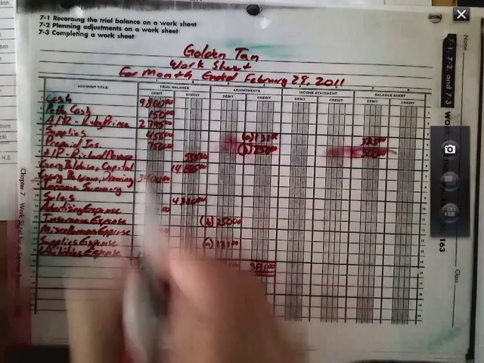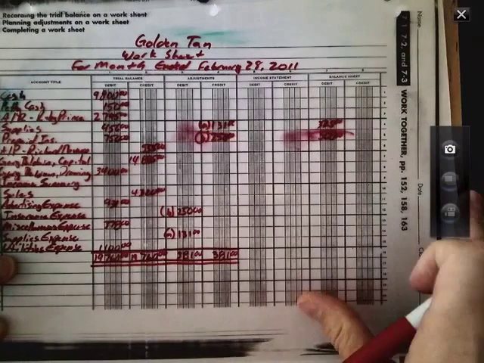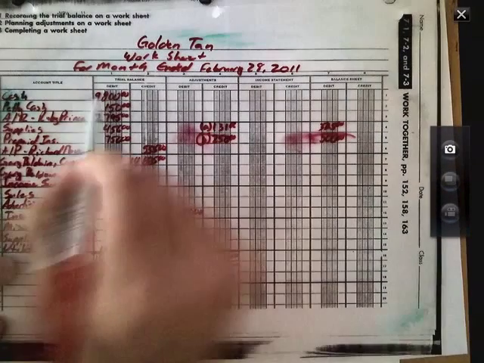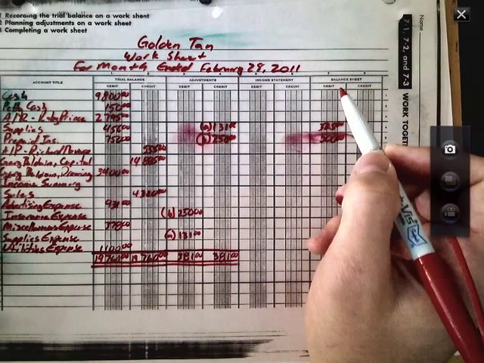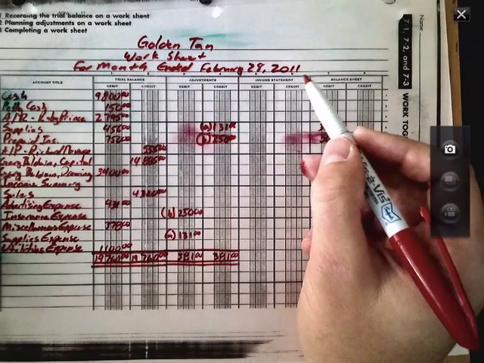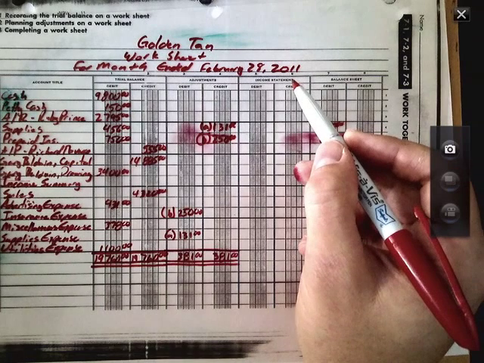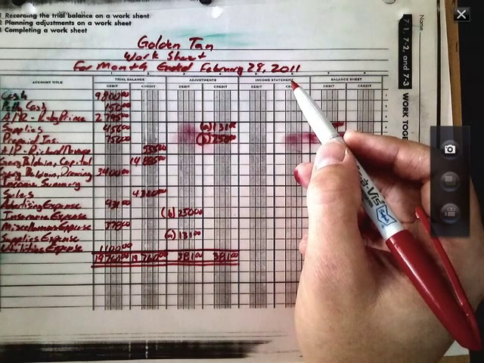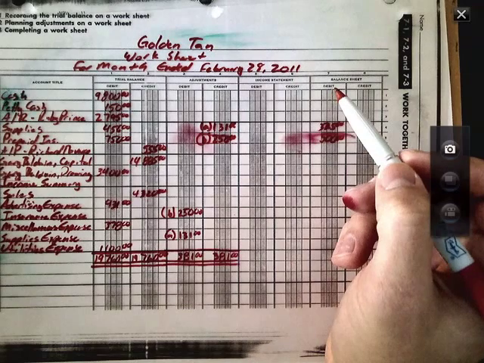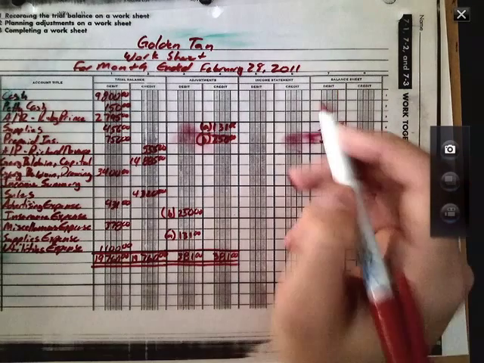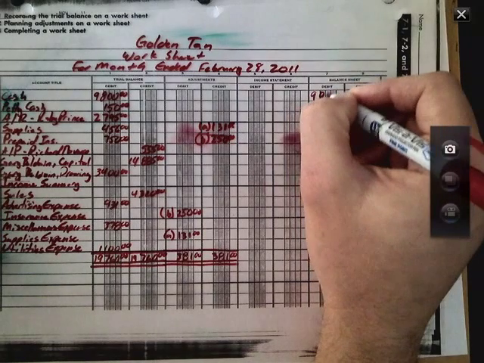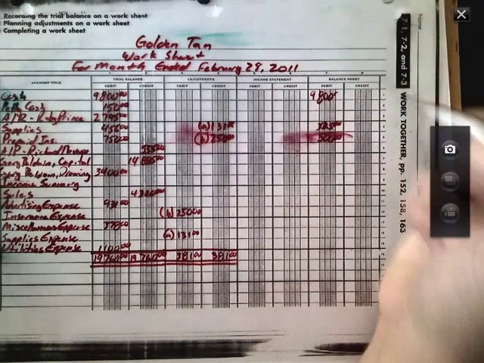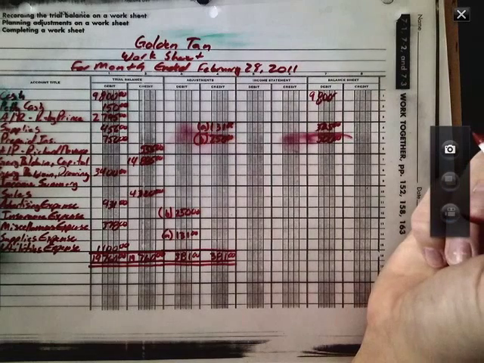So now we're going to take all of these and transfer them over. So 9,800 cash. Is cash an income statement or a balance sheet item? Here's how you can tell. An income statement has income or expenses. Is cash income or expenses? No. So it's a balance sheet. Petty cash, 150. Balance sheet or income statement?